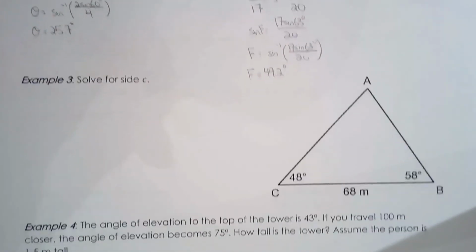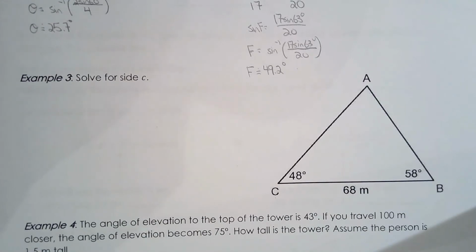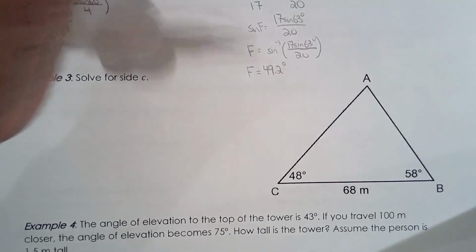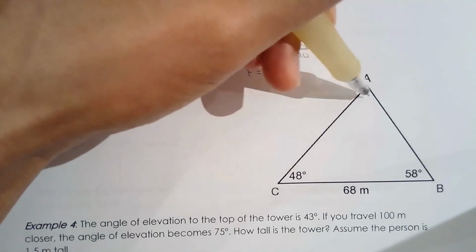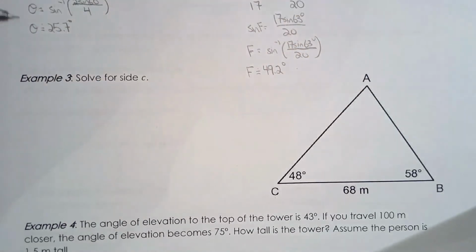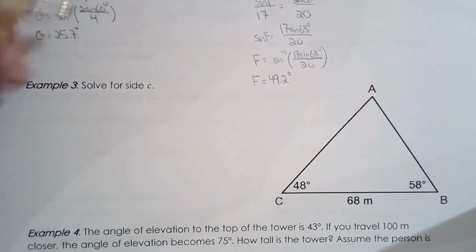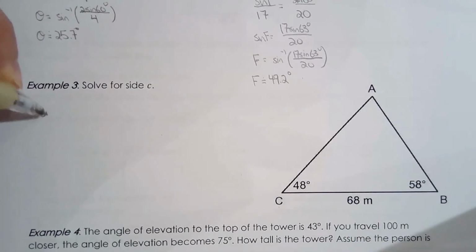Okay. All right, let's do example 3. So this time we're solving for side C. Now, unfortunately, when I look at triangle ABC and what's given to me, I do not have a side and its opposite angle. So I really want to solve for angle A. Before I begin, I know solving for angle A is imperative because I cannot use the sine law. Let me show you what I mean. If you try to use the sine law, you'll be stuck.